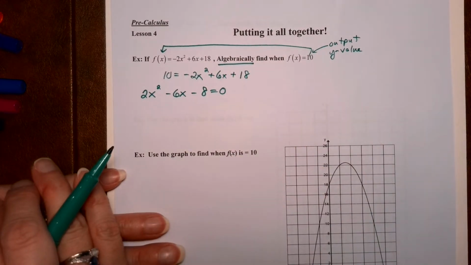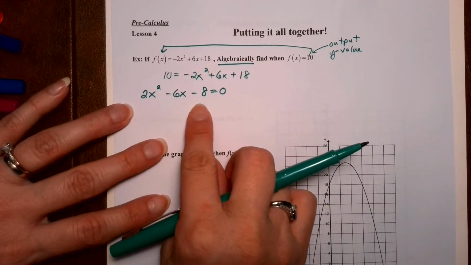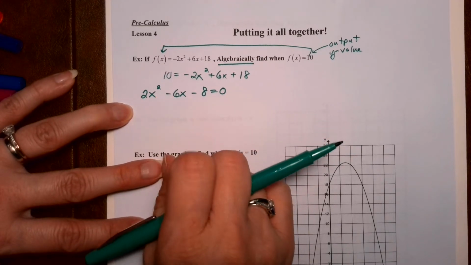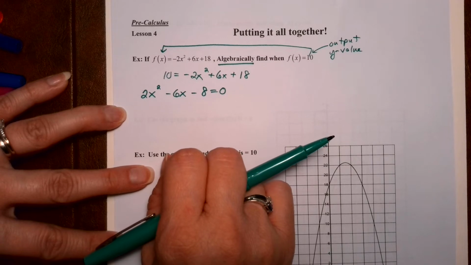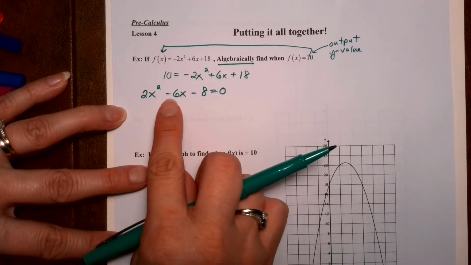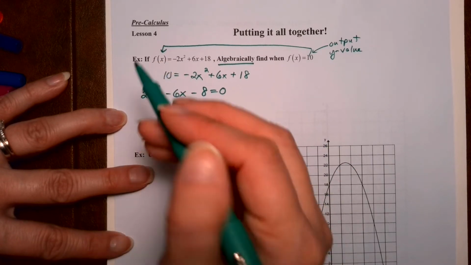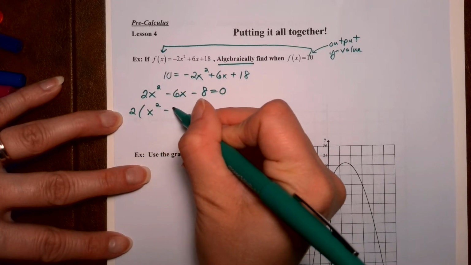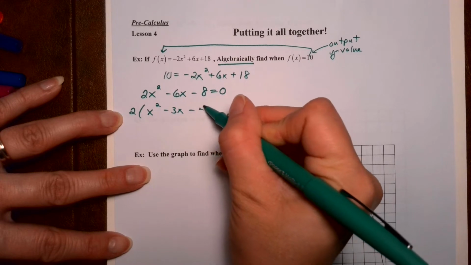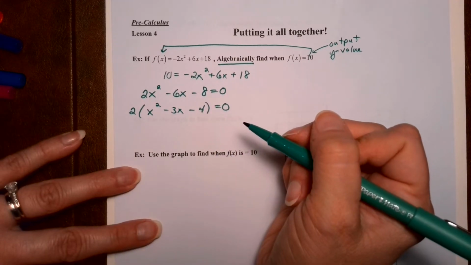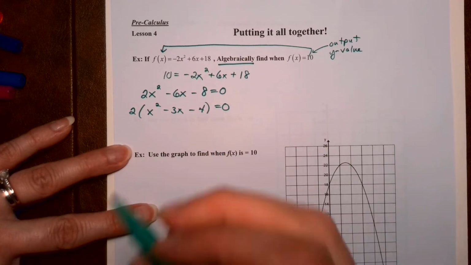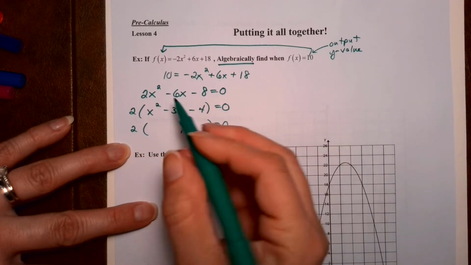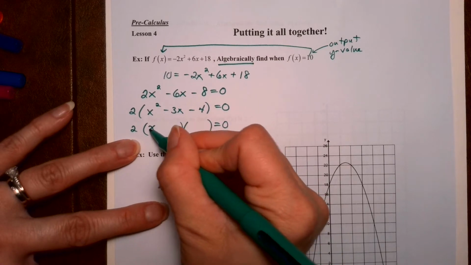Now, how are we going to solve? Definitely have to factor because it's a quadratic, 2 answers. But you know what? I noticed they're all divisible by 2. So the first thing I'm going to do is take out a 2 and make my factoring job just a little bit easier. There's a variety of ways of doing this factoring.